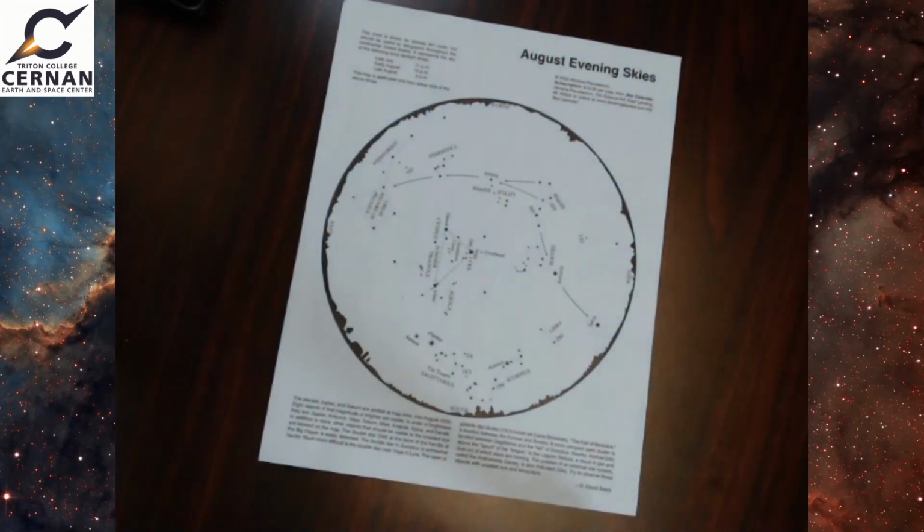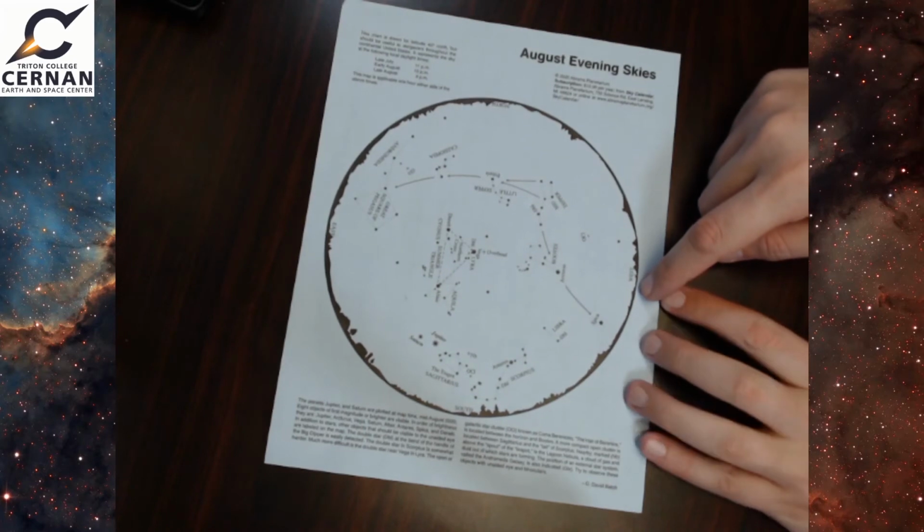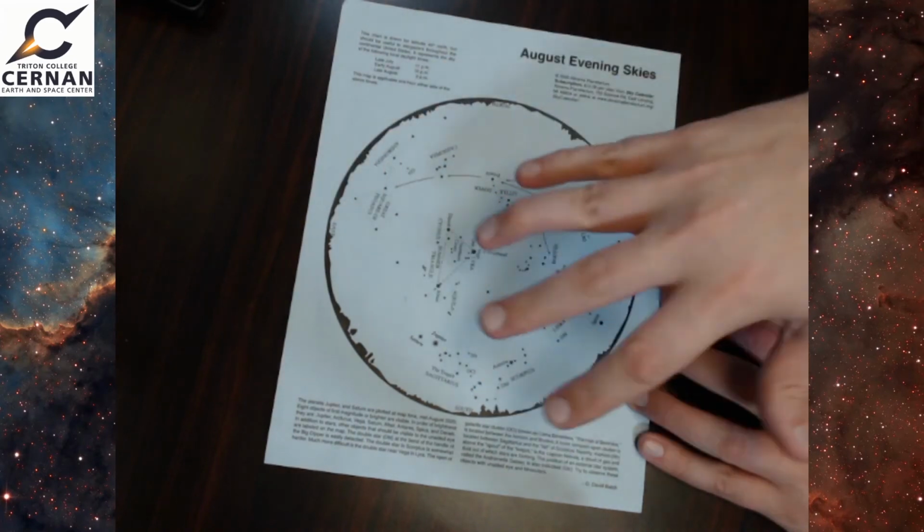Now, this is very similar to a planisphere, except it only works for a particular month. It's set to a couple hours after sunset. This one happens to be for August of 2020, and it shows you some of the brightest stars and objects that you'll find at that time of year. We'll see it is set up very similar. We have the circle here with the horizon, different directions on it.